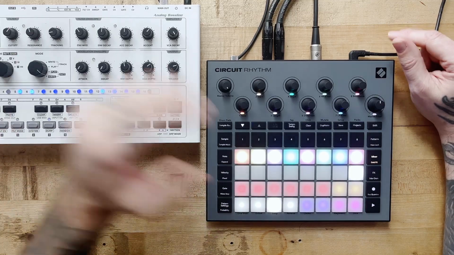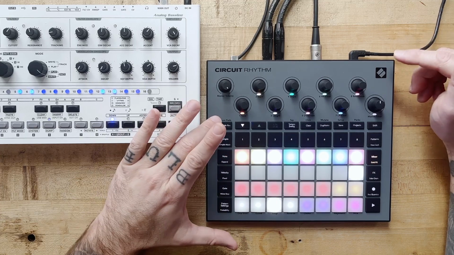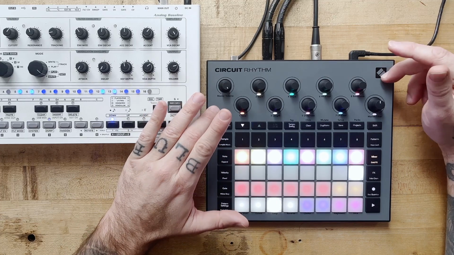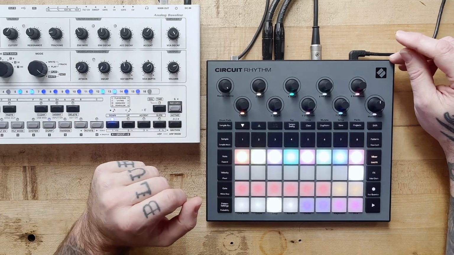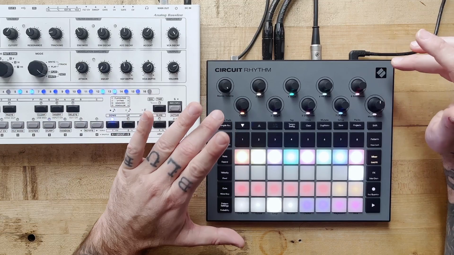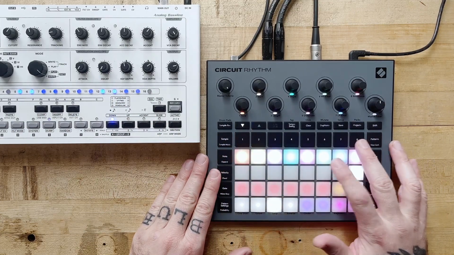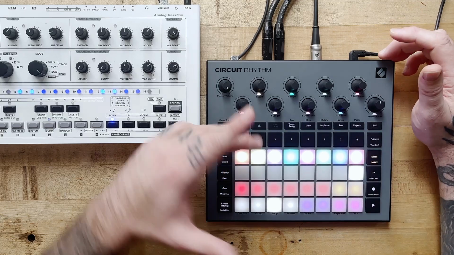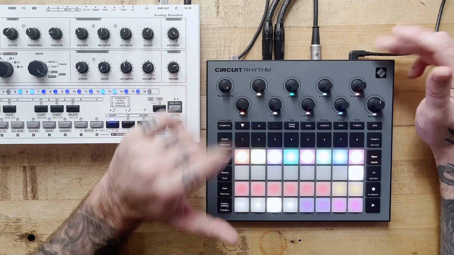Okay, so let's talk about the Rhythm. This came after they released the Circuit Tracks, which is their synth, so that one has a synth engine. This one is only samples. It has 8 tracks that you can see here. You can play monophonically, one sample per step.